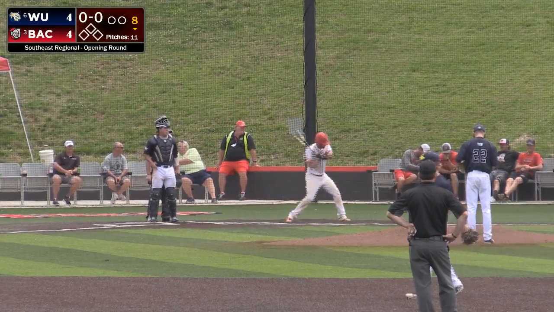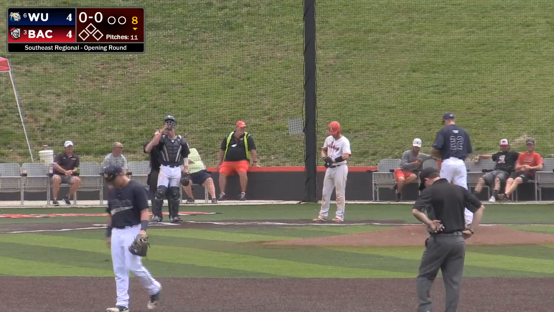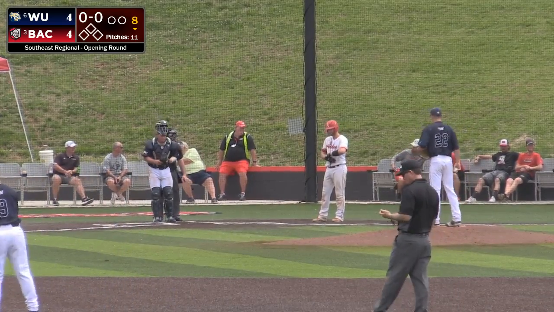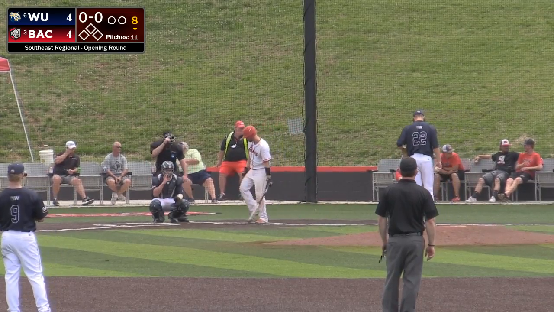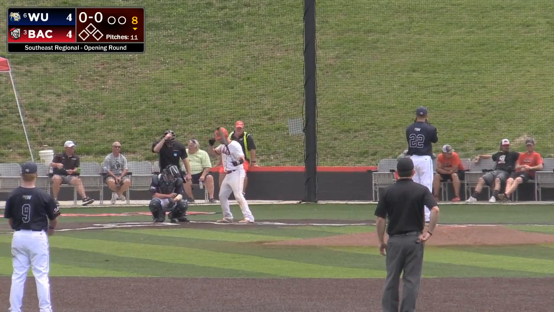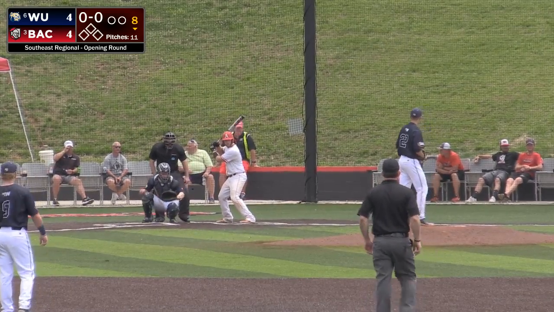Back here for the bottom of the 8th. And we got a good one to start off the Southeast Regional, as the 7 other regionals are also underway. So plenty of baseball around Division II to be had. As right here in the Southeast, Belmont Abbey and Wingate tied up at 4 apiece.